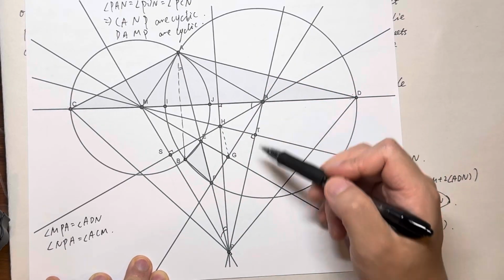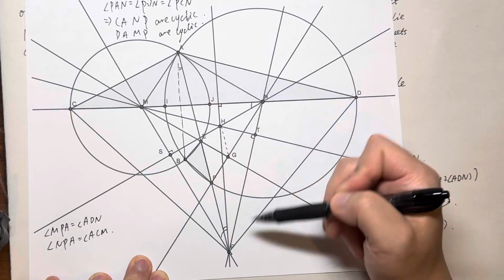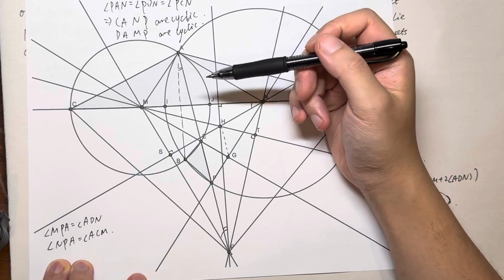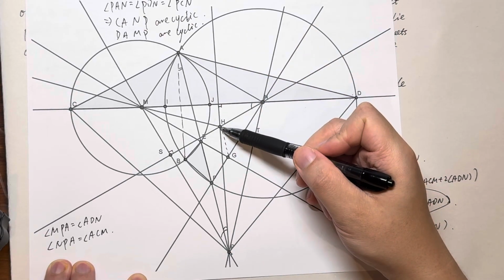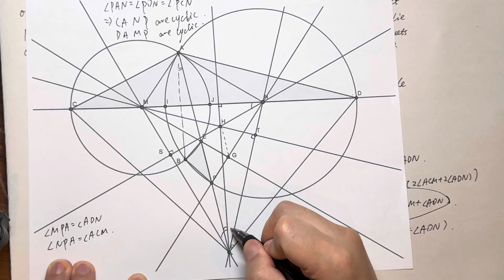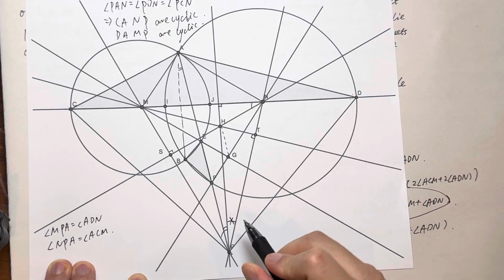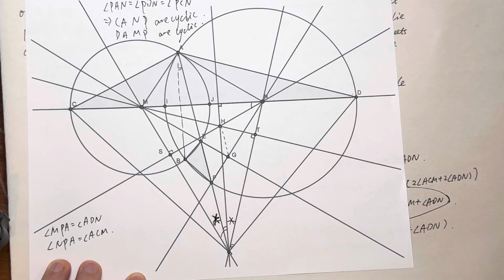That means the angle NPA minus angle APH equals angle ADM, which means this angle equals this angle, right?